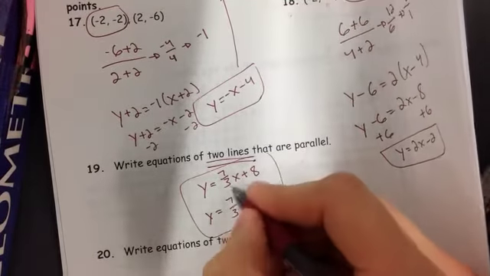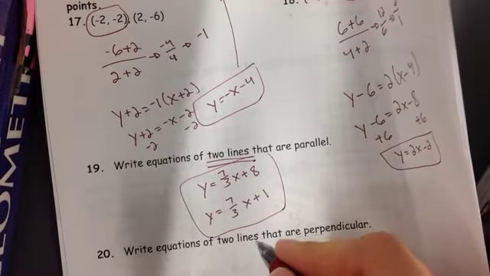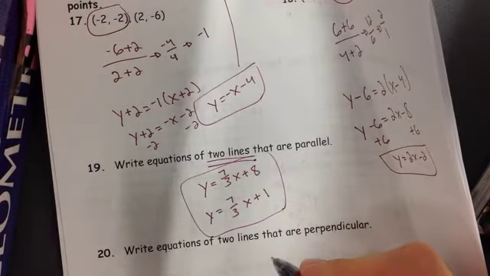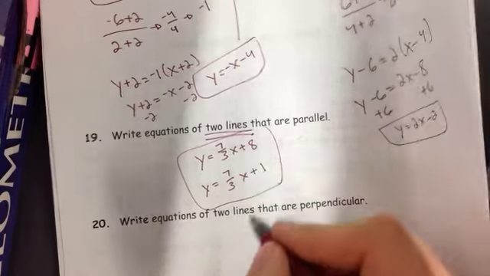These two are parallel. Why are they parallel? Because their slopes match. They're different lines. Why are they different? Because they have different y-intercepts. So one will be at +8, one will be at -1.